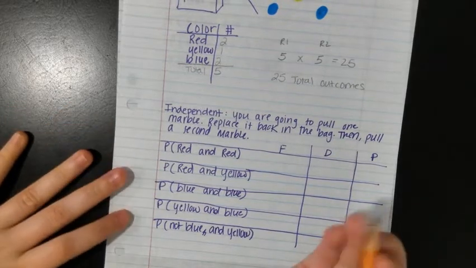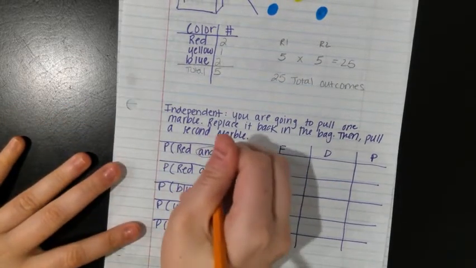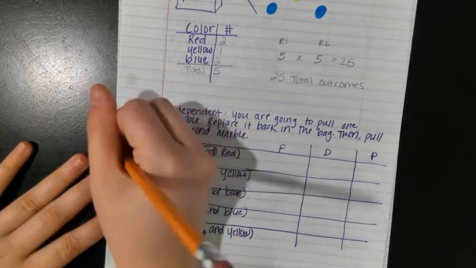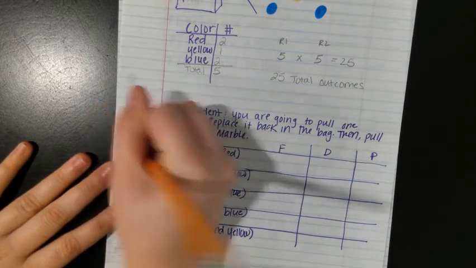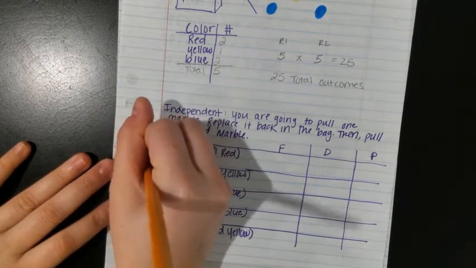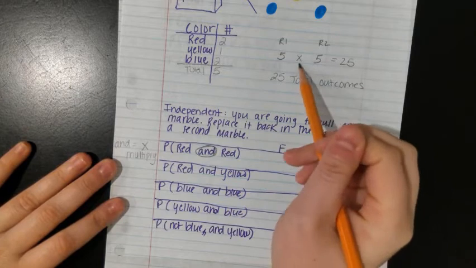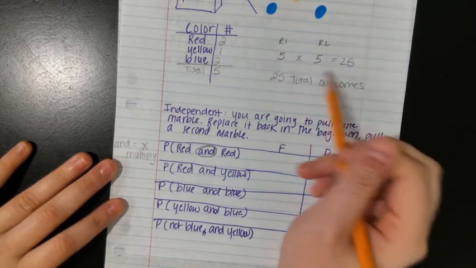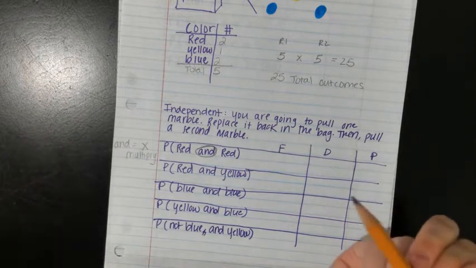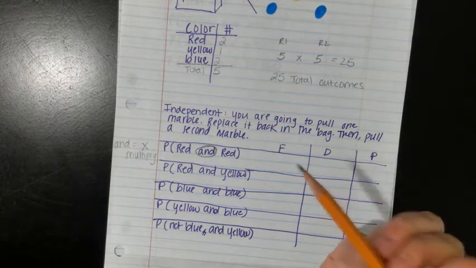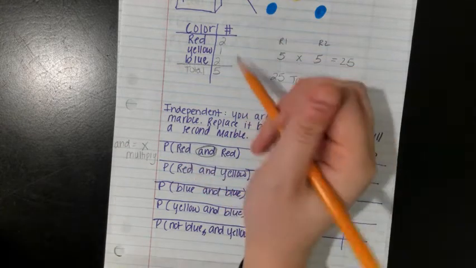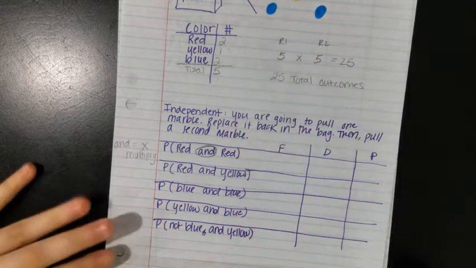Now, in probability, from the last video, we saw that or meant to add, but and means to multiply. We can see that because remember how we had to multiply to get the total outcomes? So in order to get this denominator, we had to multiply, so we're going to have to also multiply the numerators. So what's the probability that it comes out to be red on the first round? Well, that is 2 red out of 5 total.